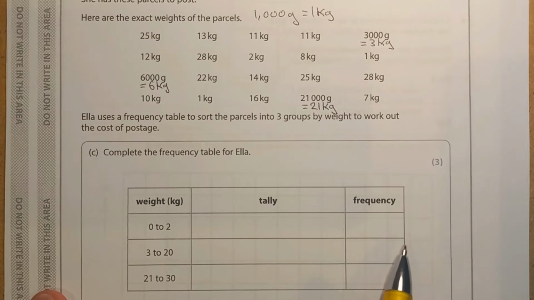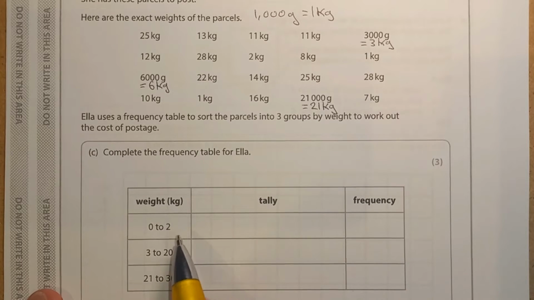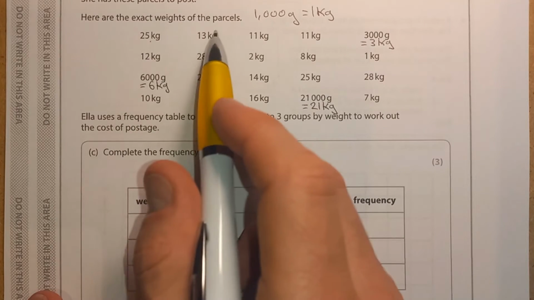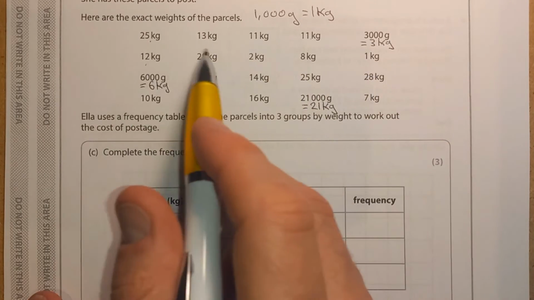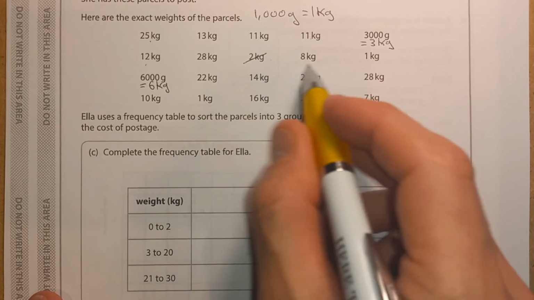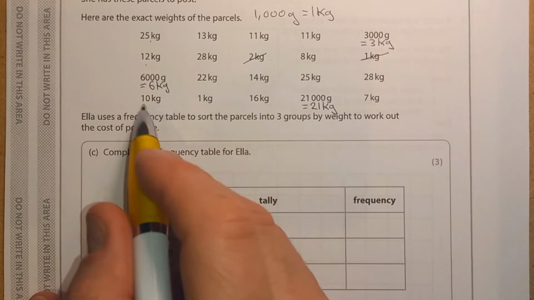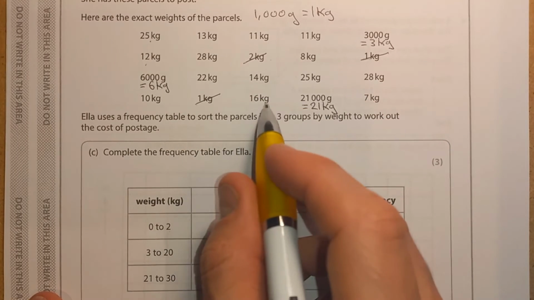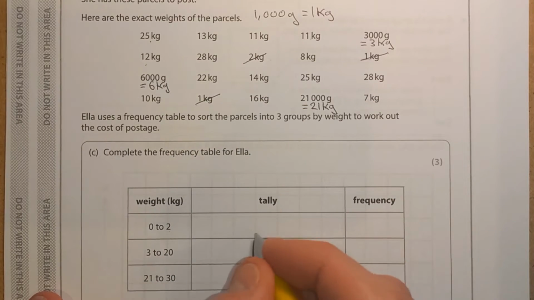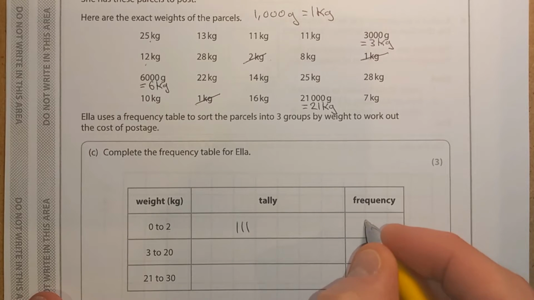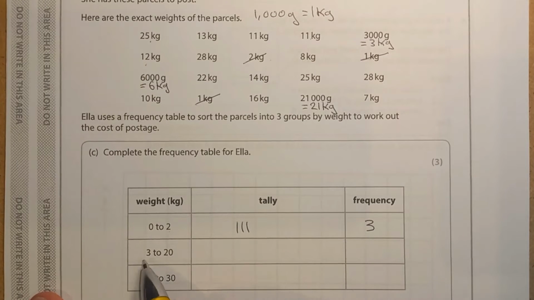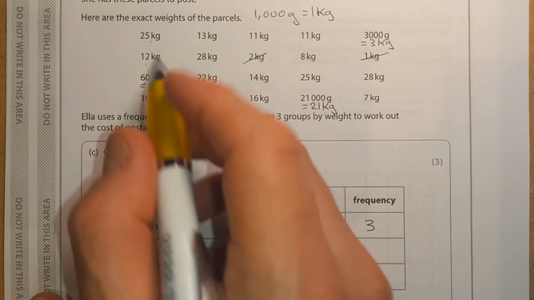So you can go one at a time and then mark them off as you go, but I'm going to do it a different way. I'm going to say, well, how many are between 0 and 2? That's more. There's one. There's another one. And there's another one, so that's 3. And those are all bigger. Okay, so we've got 3. How many are between 3 and 20 kilograms?